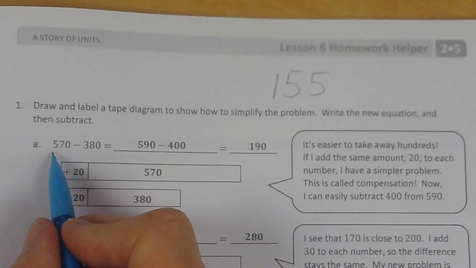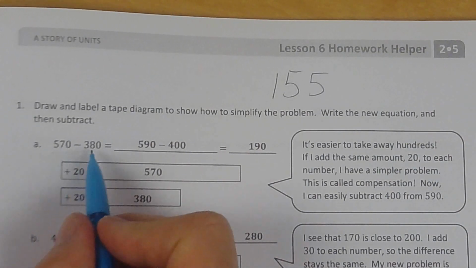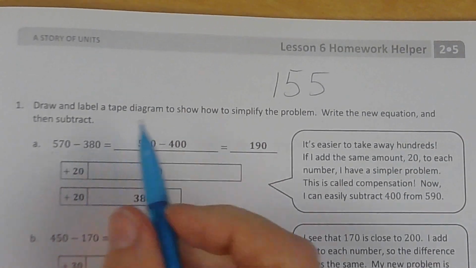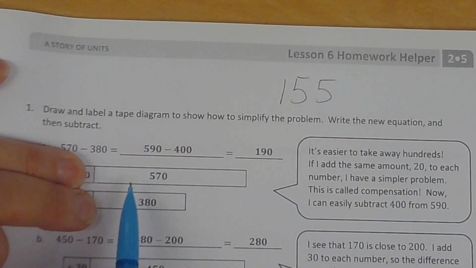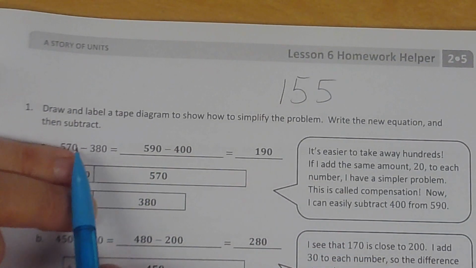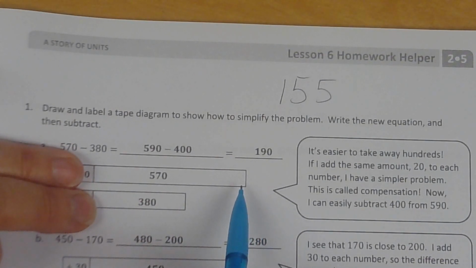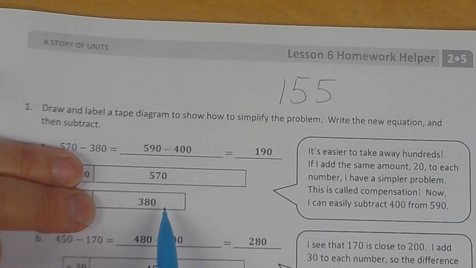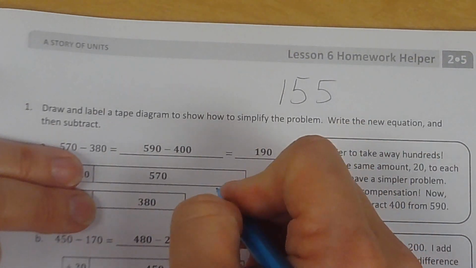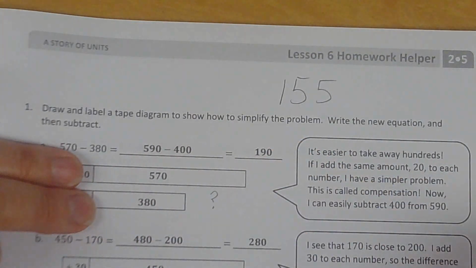So we have a subtraction problem here, 570 minus 380. We're drawing a tape diagram. 570 is the whole, so that's the longer tape. 380 is one of the parts, so it's a shorter tape. It's not as big as 570. We're looking for this missing part over here.